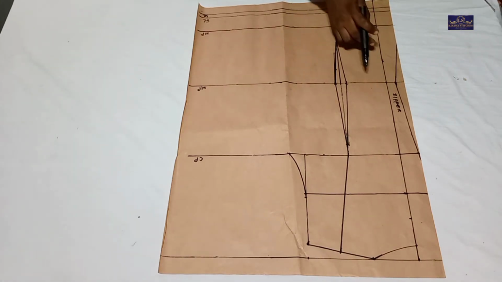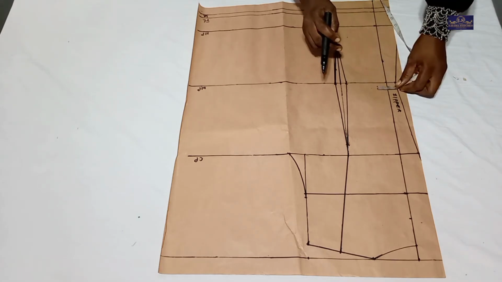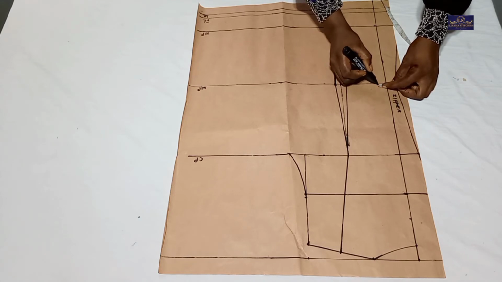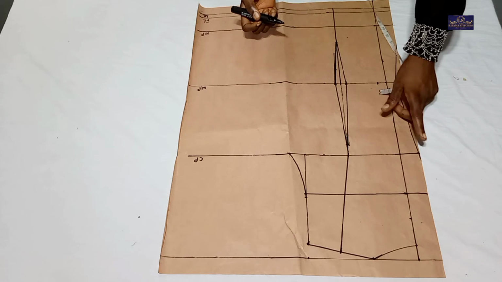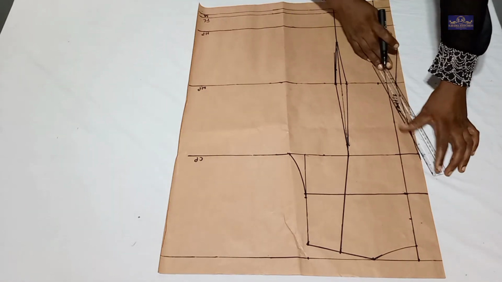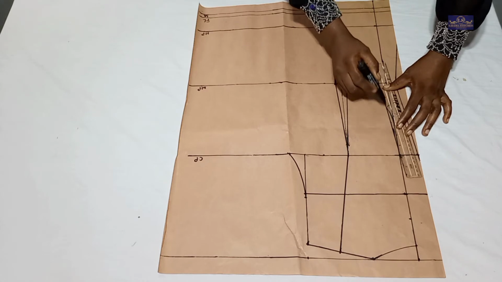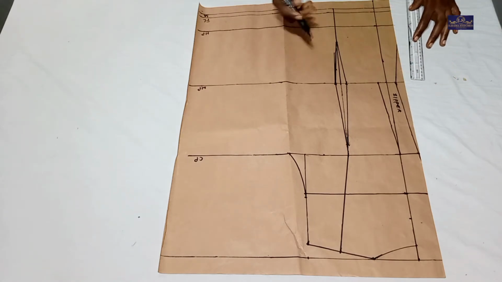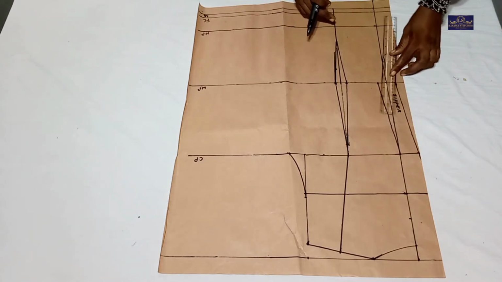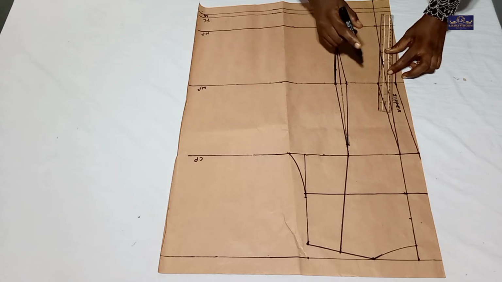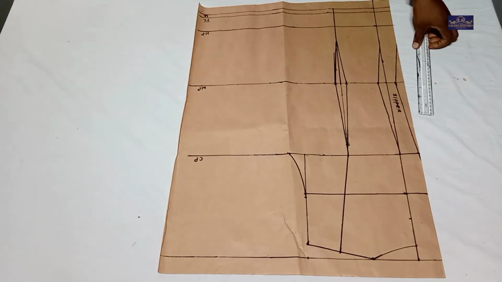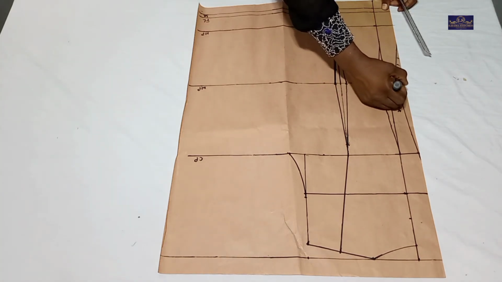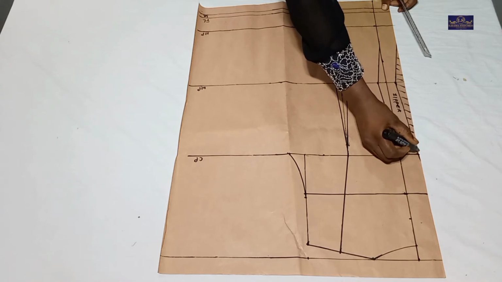So the same thing I did here, now on this point, I'm going to mark 3/4 inch again. And I'll connect it to this point. And I'll connect it to this point. So I have a new zipper allowance. Now this part is no longer useful to me.